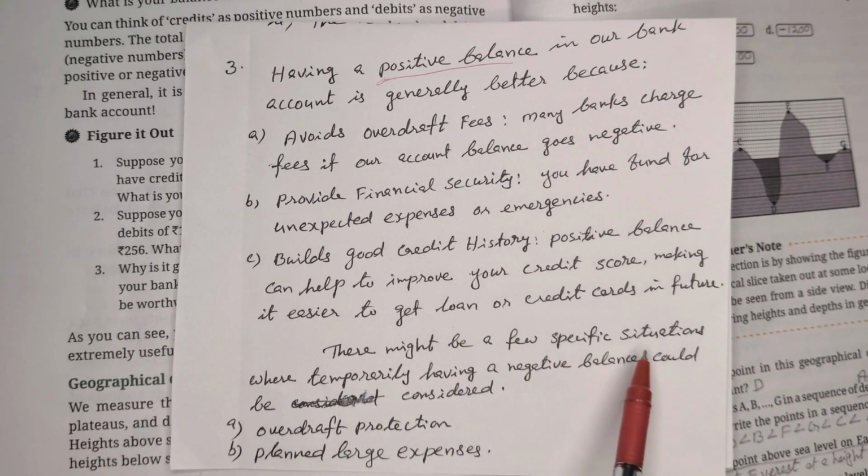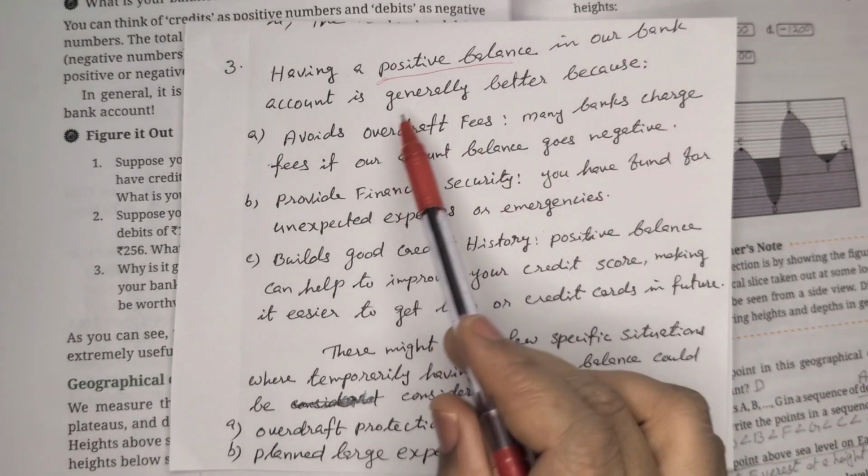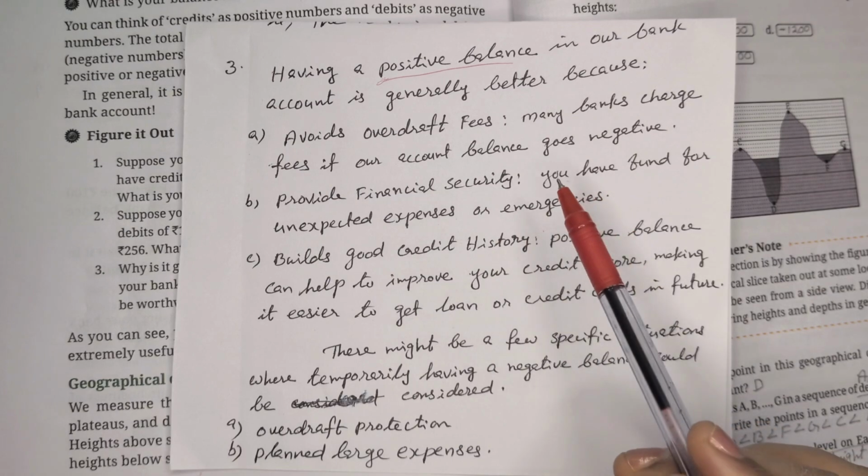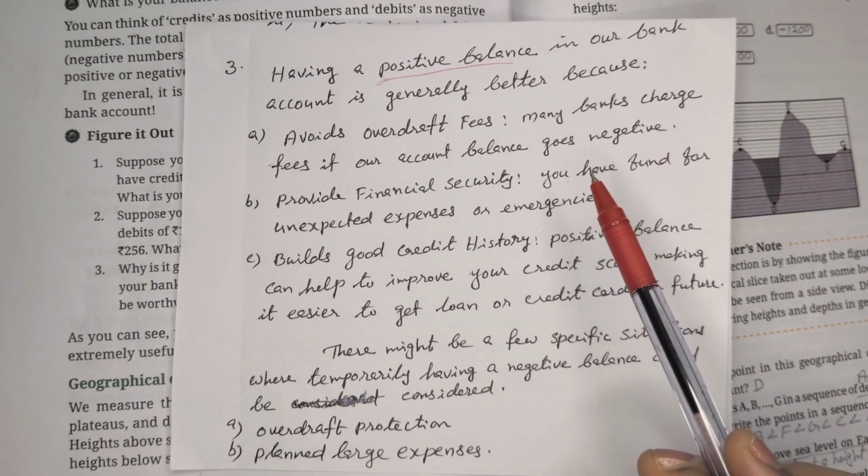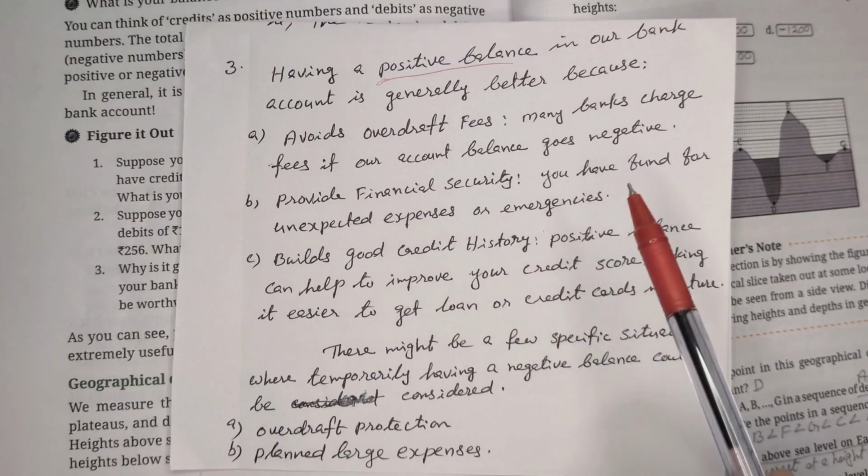There might be a few specific situations where temporarily having a negative balance could be considered. One is overdraft protection. That means to avoid check bouncing. The second case is planned large expenses. If a large amount is going to come soon, then for a few days keeping a negative balance is okay. So these are the only two cases. Otherwise, generally we are saying a positive balance in our account is better.